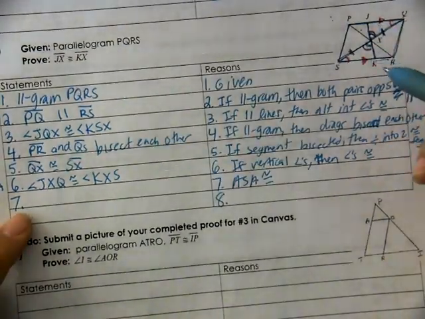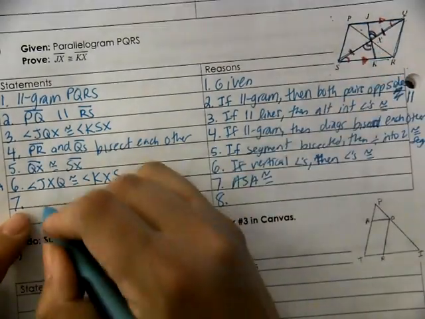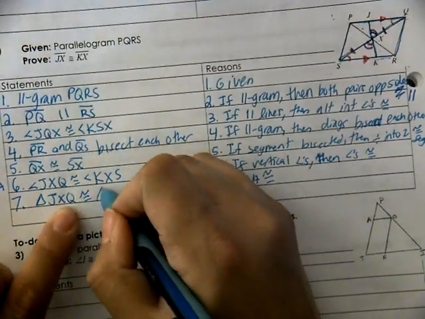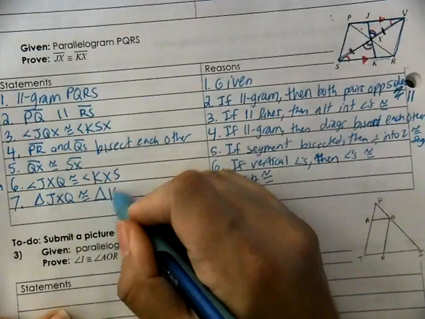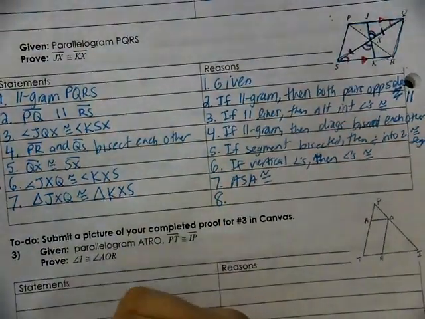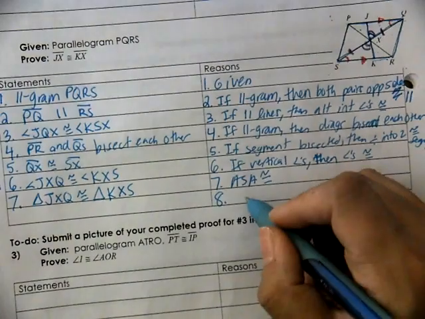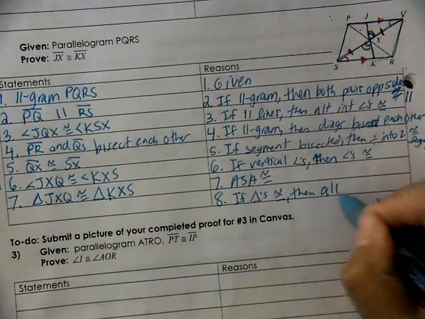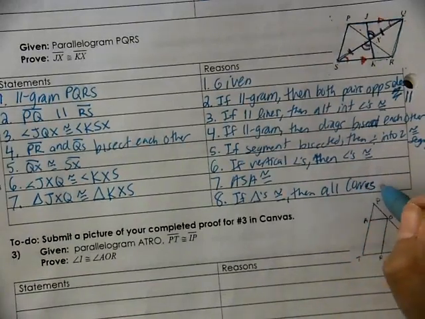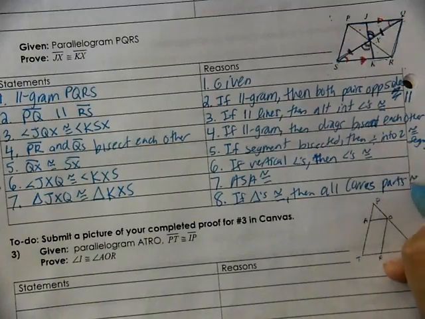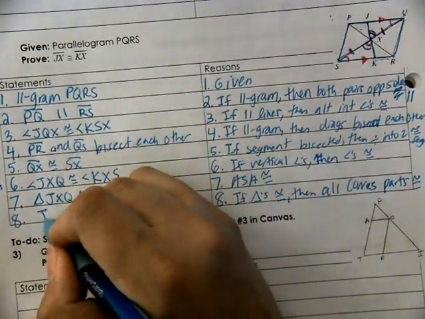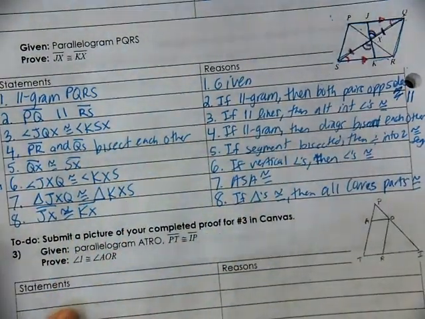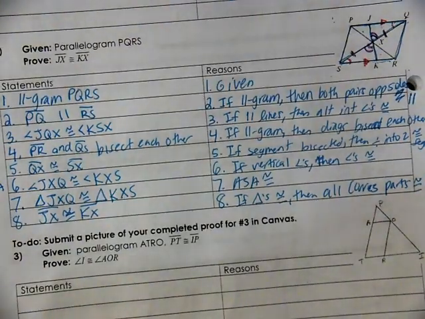So the last part here for number 7 is write down the 2 triangles. It doesn't matter whichever way you want to write the first one. I'm going to just keep it the same as I already did up here, just because I know that already works in the correct order. And finally, step 8 is if triangles congruent, then all corresponding parts congruent, just like we were doing in Unit 4. And this would say JX is congruent to KX. And we're done.